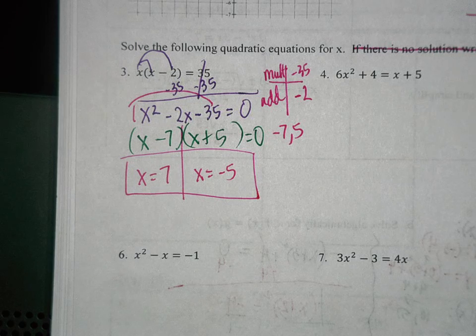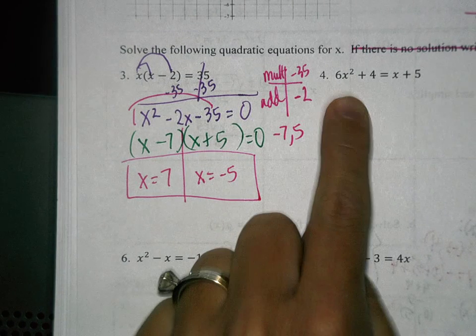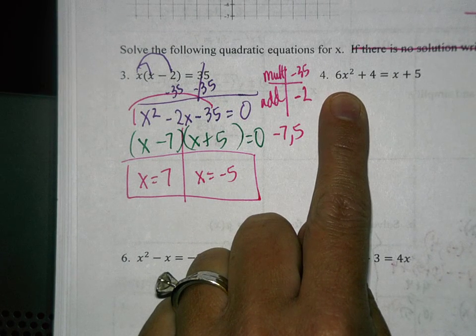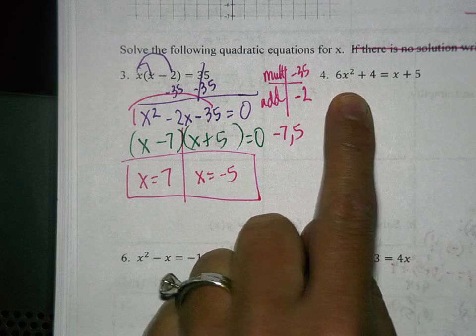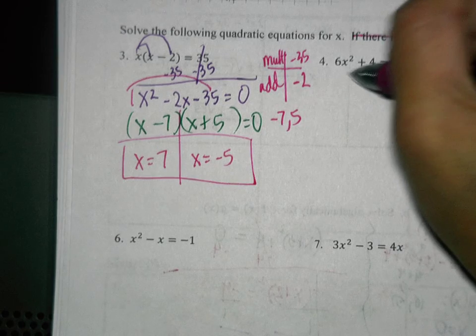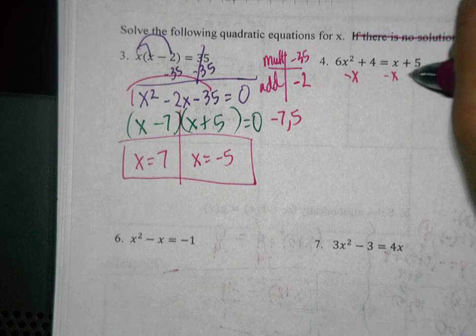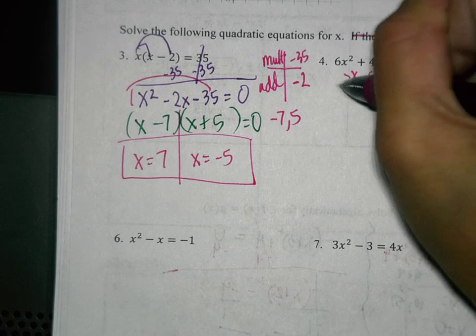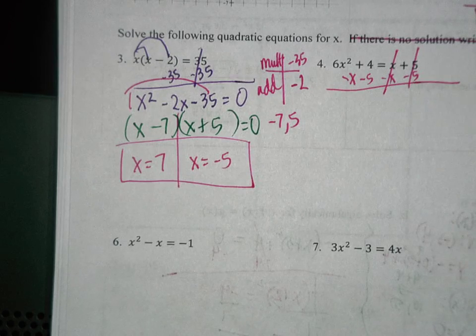Okay, number 4. Is it set equal to 0? No. One thing also that we didn't talk about really, but you always want your x squared term to be positive. And so the x squared term is positive, so we want to move everything from the right over to the left. And so I'm going to subtract x to both sides and subtract 5. So those eliminate.